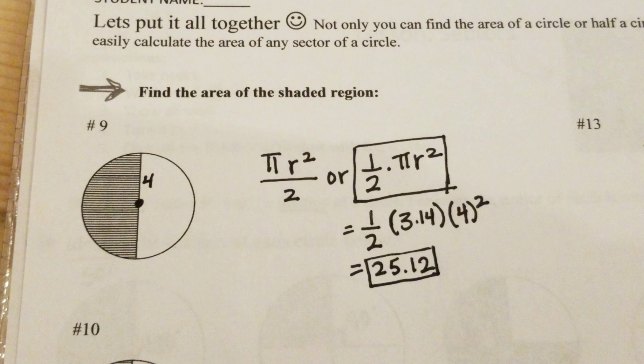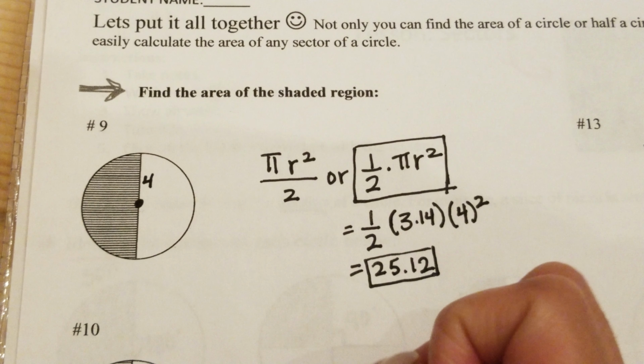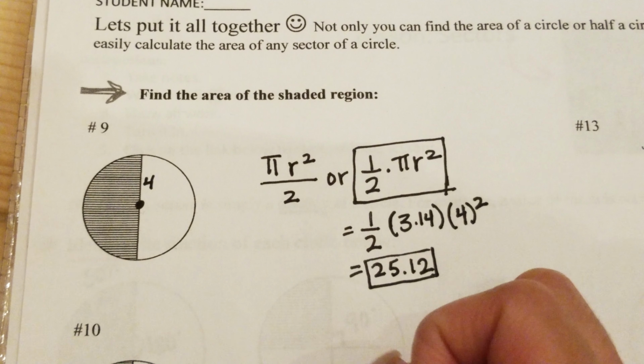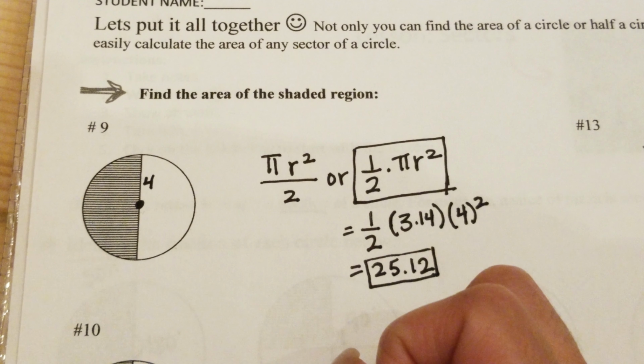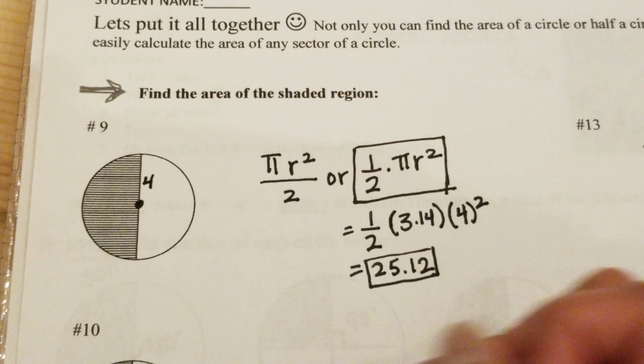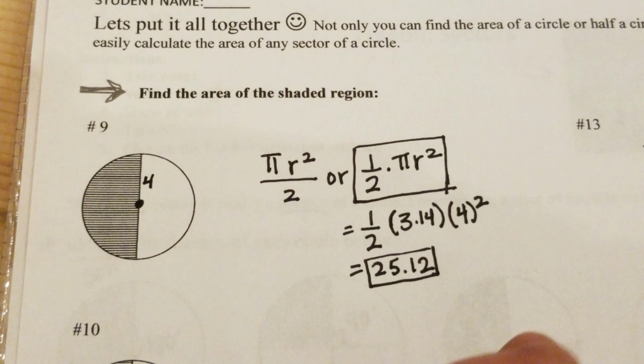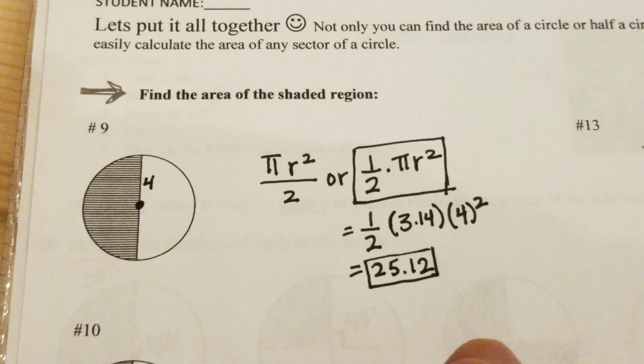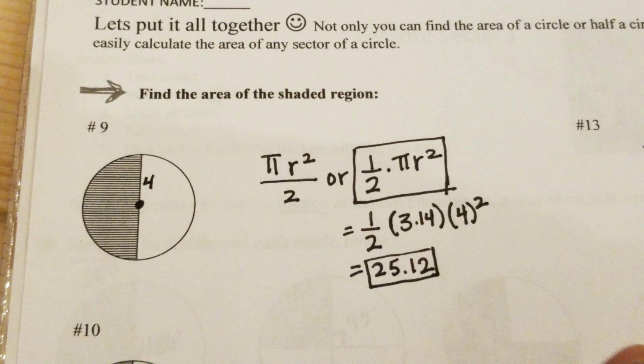Okay, number 10. The shaded area is only what? The sector is 1/4, right? So it's gonna be the area of the circle times 1/4. So 1/4 times 3.14 times the radius.